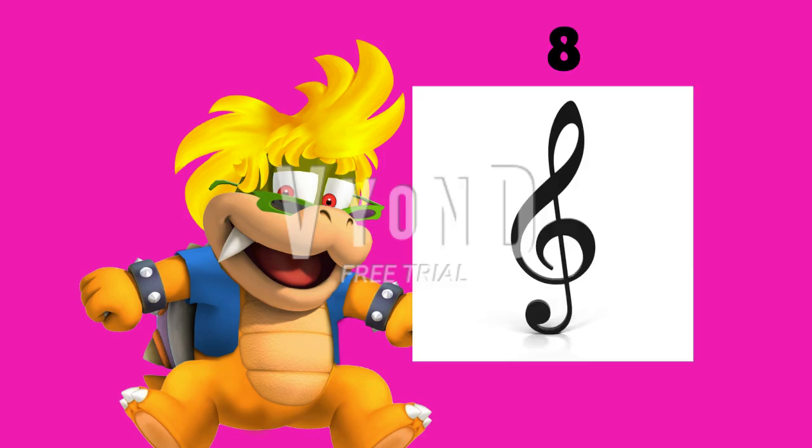The 8va sign is placed above the staff to tell the musician to play the passage 1 octave higher. An 8va bassa, or as an alternative in modern music, an 8vb sign, is placed below the staff, meaning play the passage 1 octave lower.